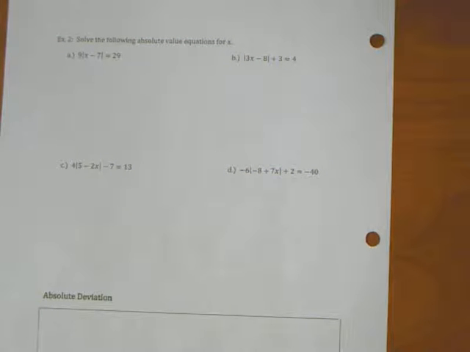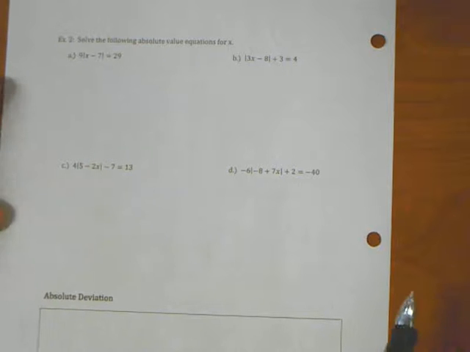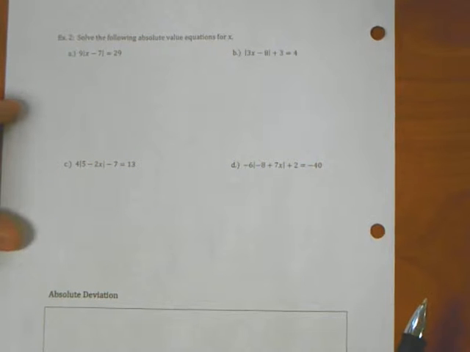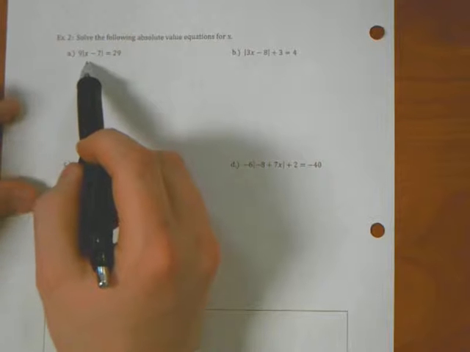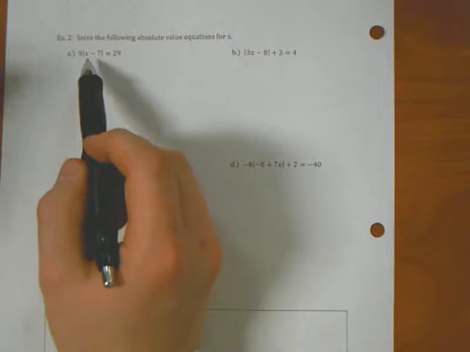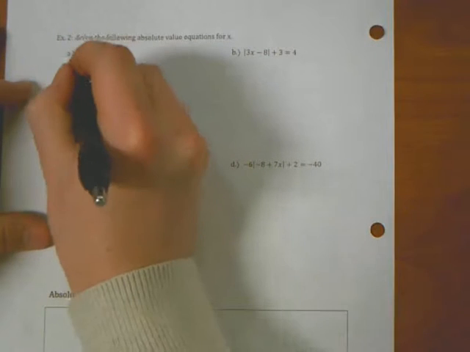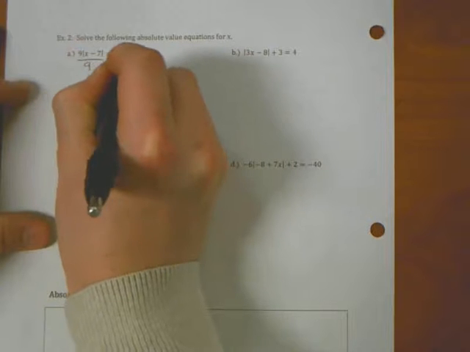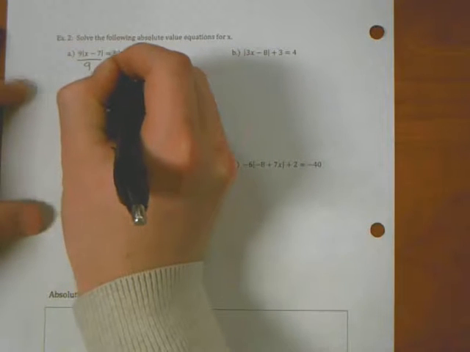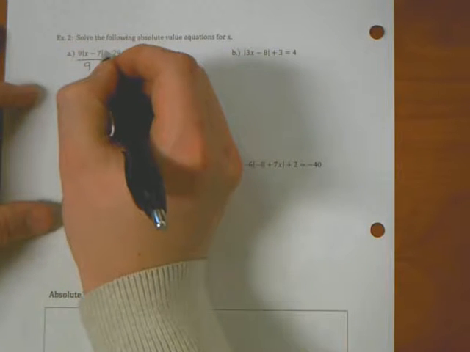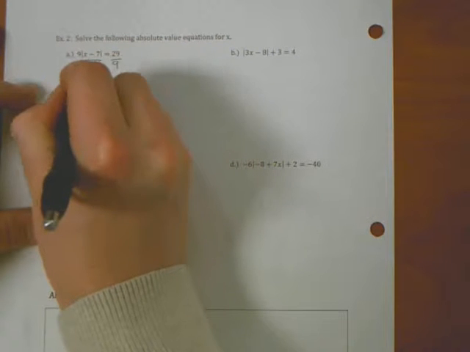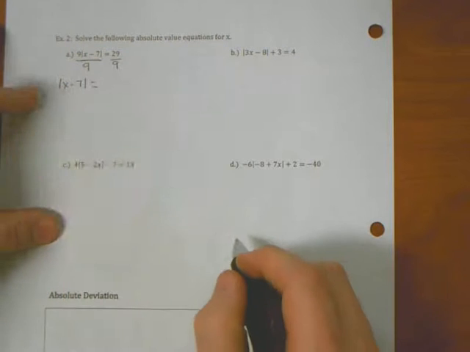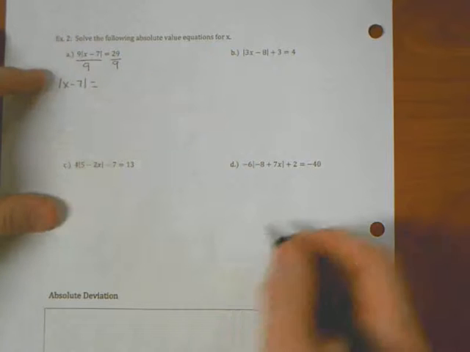So what we're going to do here is, since we want to get our absolute value to stand alone, we are going to divide both sides by 9. So I get the absolute value of x minus 7 equals 29 over 9. I'm just going to leave it as 29 over 9.